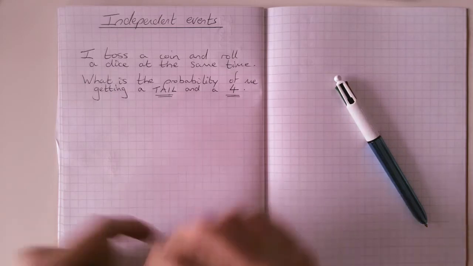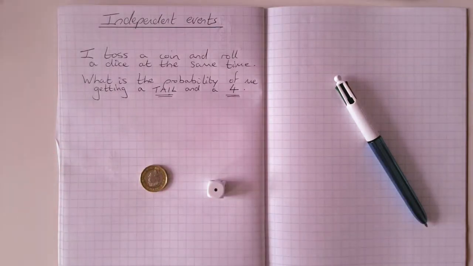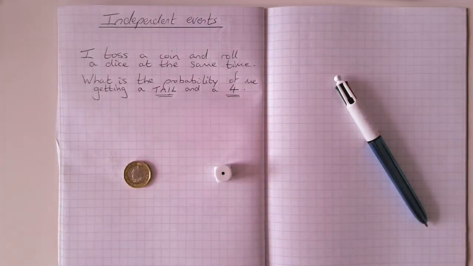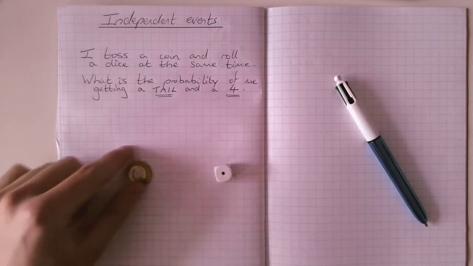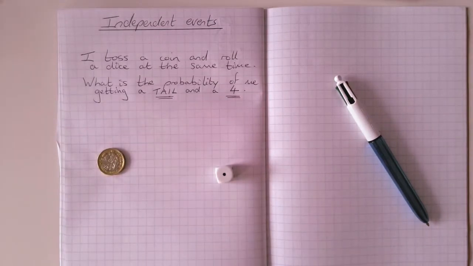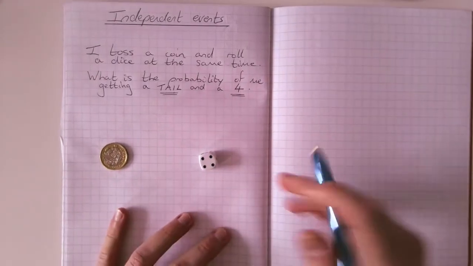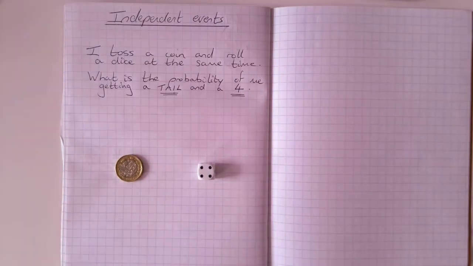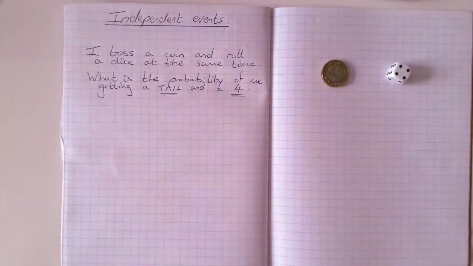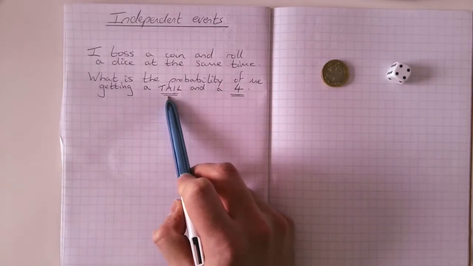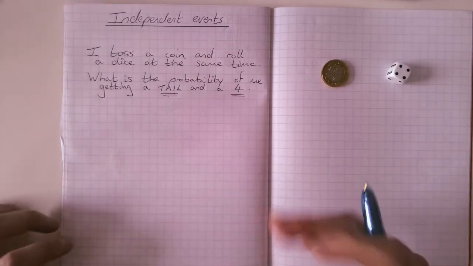So a question that you might get asked is, if I toss a coin and roll a dice at the same time, remember which are independent events, they have no impact on the other, then what is the probability of me getting a tail on the coin and a 4 on the dice? And we're going to work through this question, so you might want to copy this down. But what I need to do to work out the probability of getting a tail and a 4 is first of all work out what the probability of getting a tail on a coin toss is.